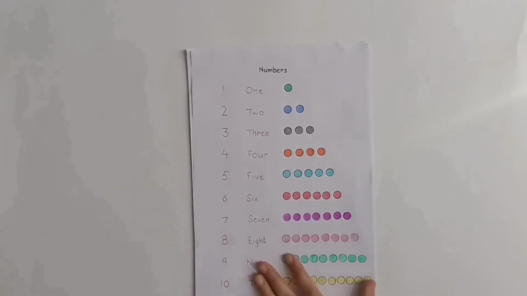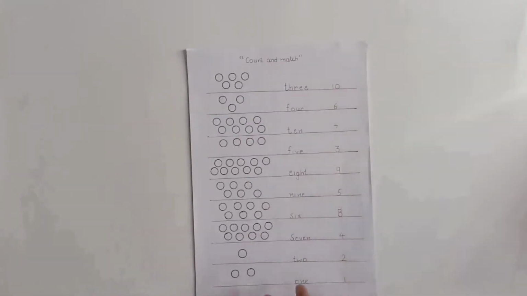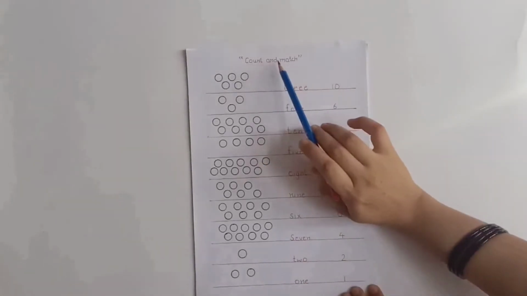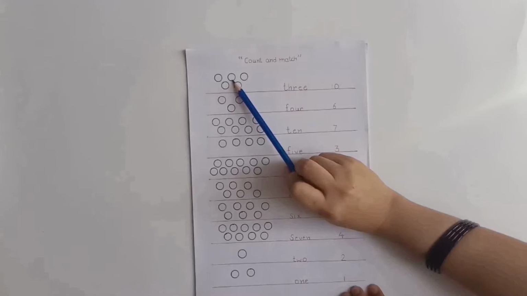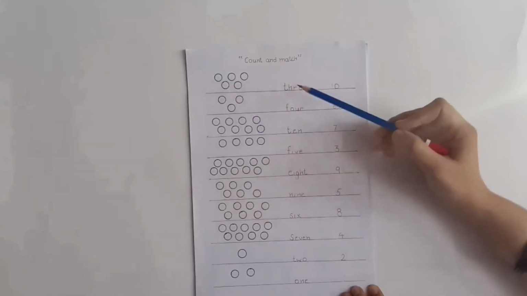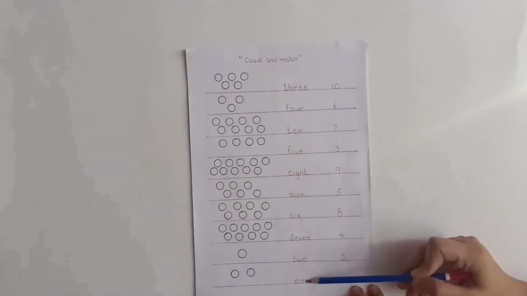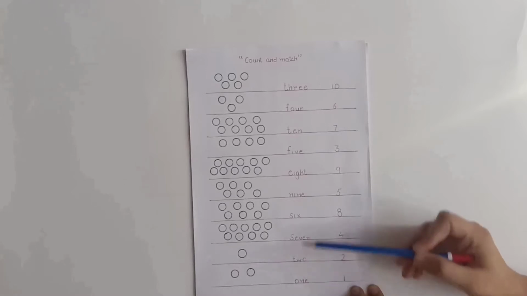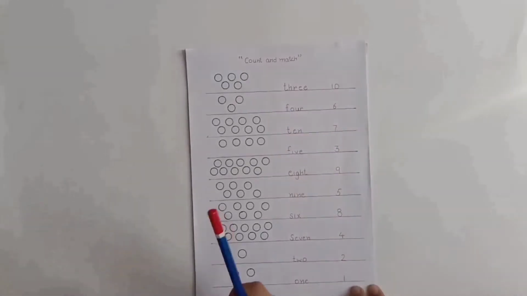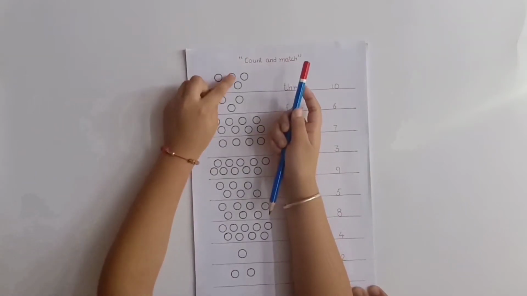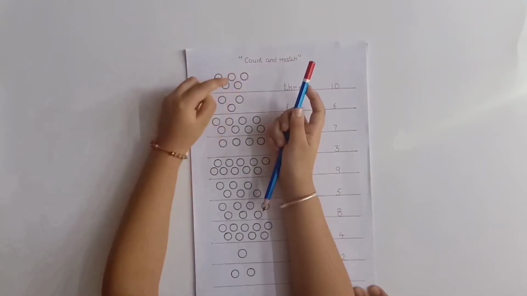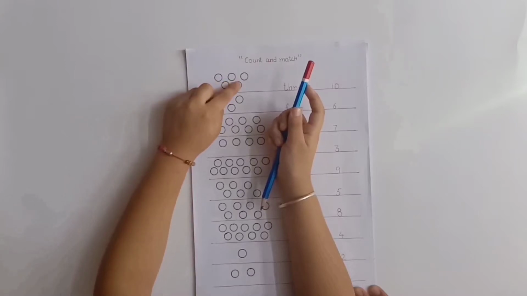So after this, our first worksheet is about count and match. So Amish, what you are supposed to do, first you have to count these, okay, and then you have to match as per the number names given. Right? So can you count this one? 1, 2, 3, 4, 5. Very nice.